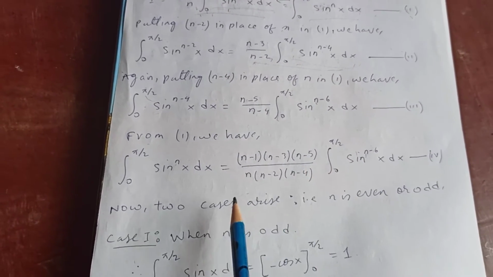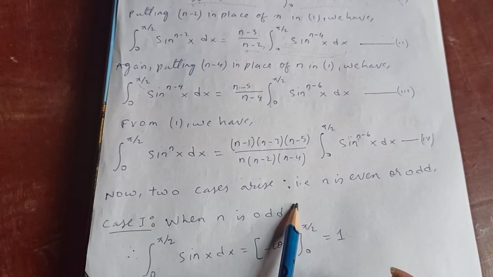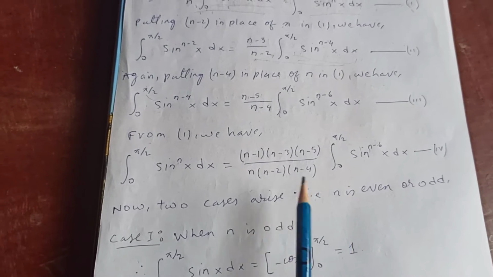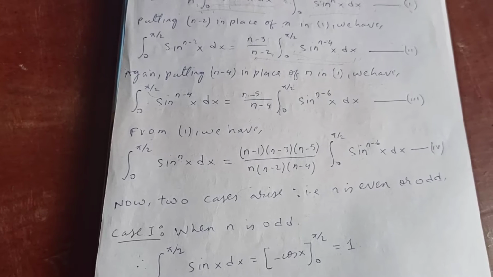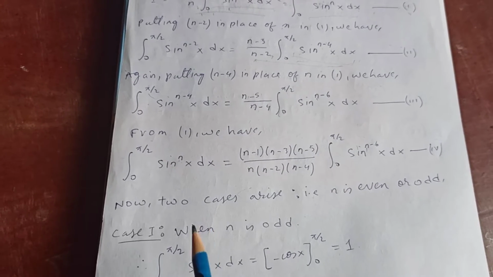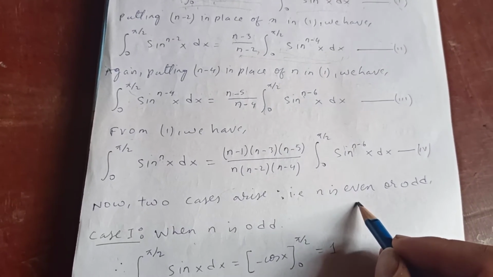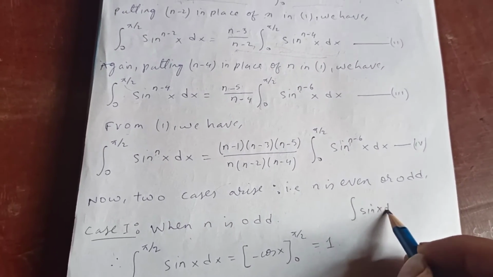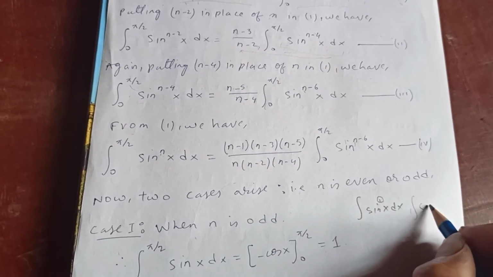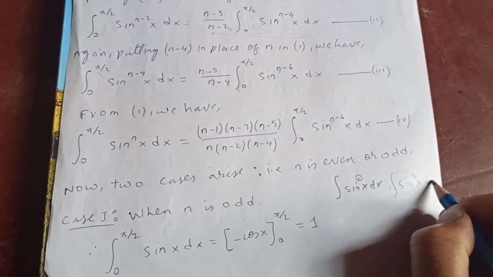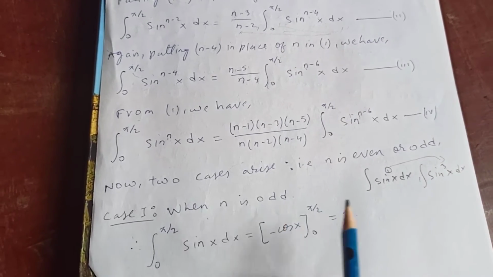Now two cases arise: whether n is even or odd. Case 1, when n is odd, meaning the integral of sin x dx, which is n equal to 1, or sin cubed x dx. This is odd. When n is odd, what will happen to our integral?